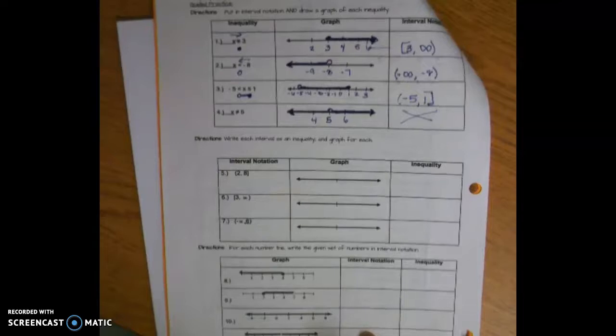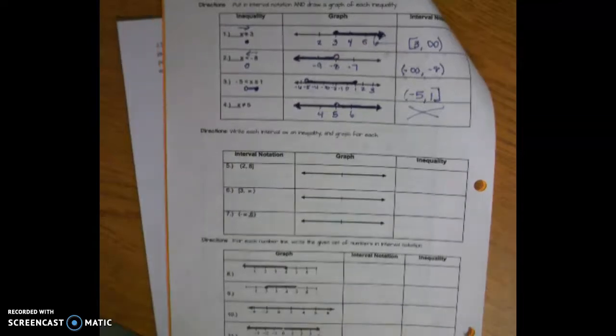Okay, at this point I'm going to have you pause the video and try the next section. After you try it, you can play the video again, and I'll go over 5, 6, and 7.